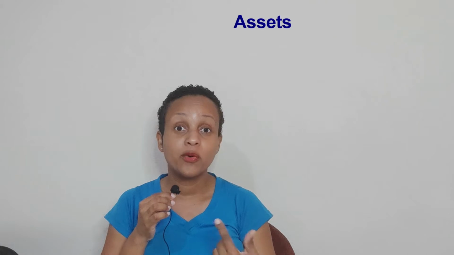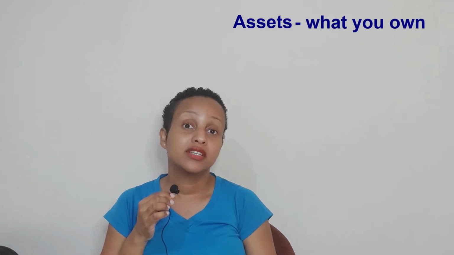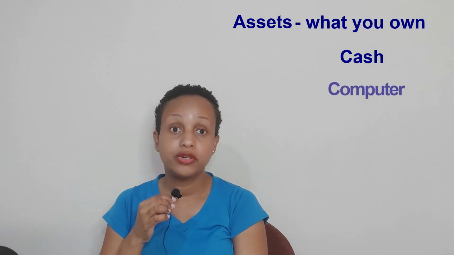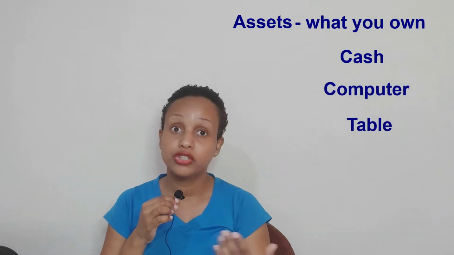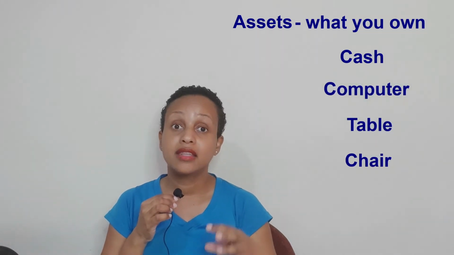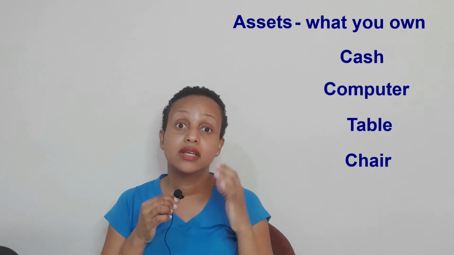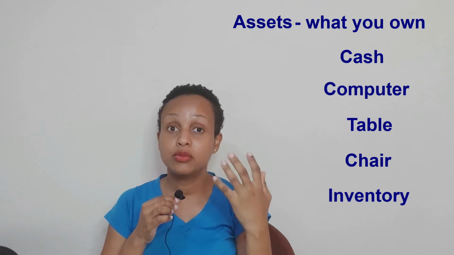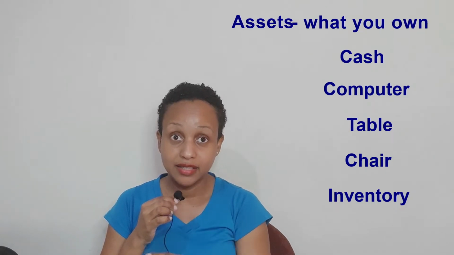Your balance sheet is your assets, your liabilities, and your equity. Assets are what you own, which is your cash, your computer, your table, your chair. Anything that the business owns is an asset. Your inventory that you bought is an asset to the business.